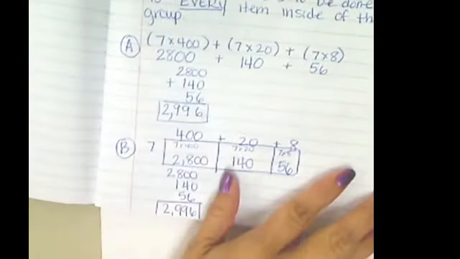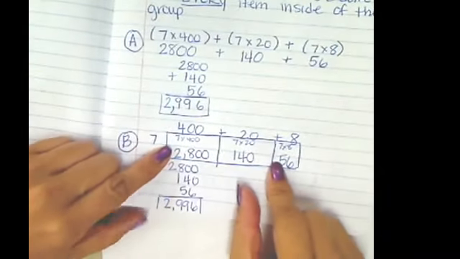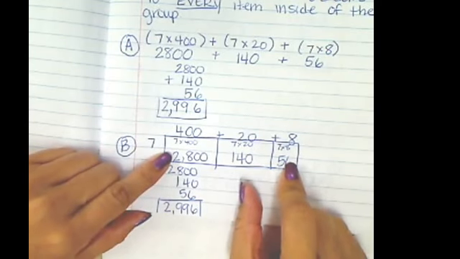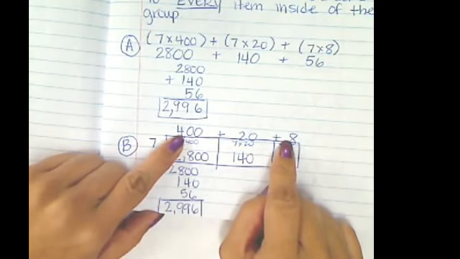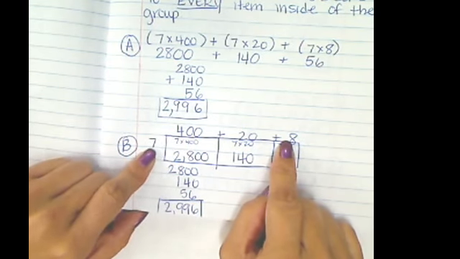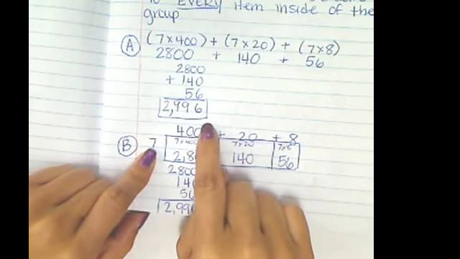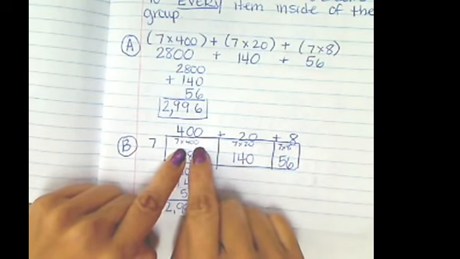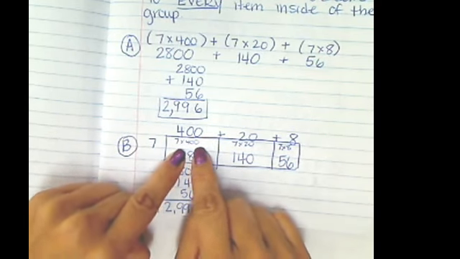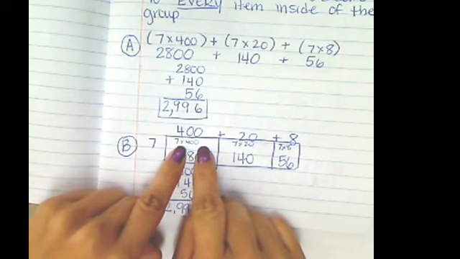So again, with the array, you can draw a strip diagram that shows the expanded form on the top. You've got your multiplier on the side. And now you have your matrix where the 2 numbers, wherever they meet, that's what's going to be multiplied. So this is 7 times 400.